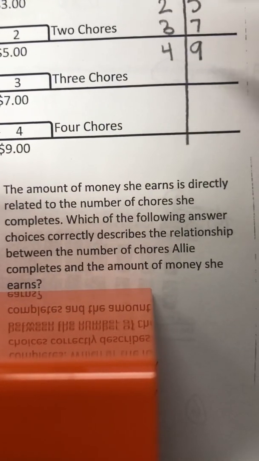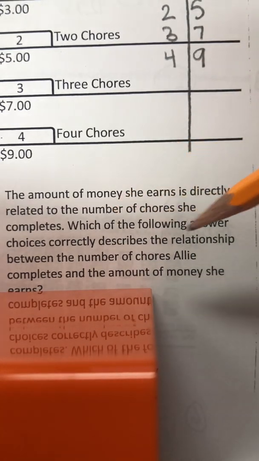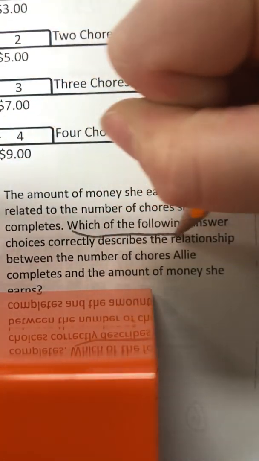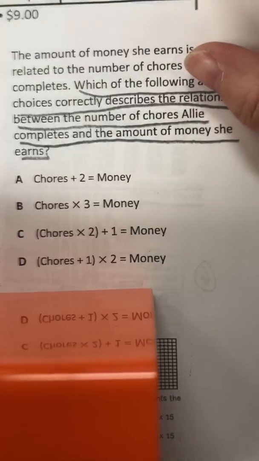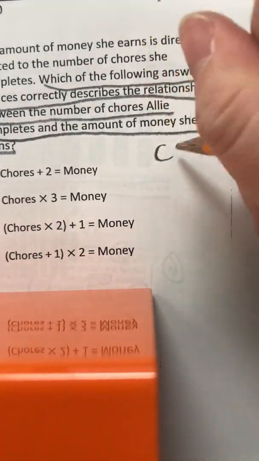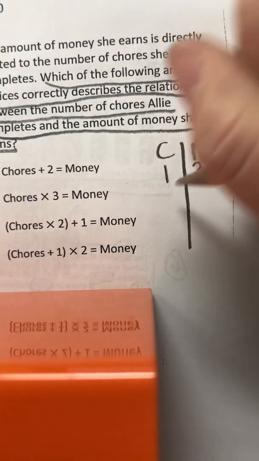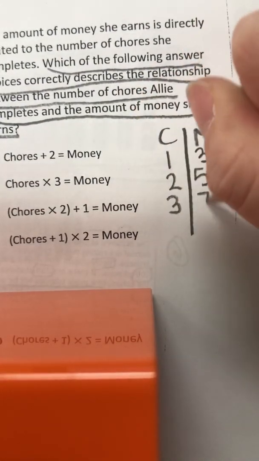The amount of money she earns is directly related to the number of chores she completes. Which of the following answer choices correctly describes the relationship? That's my question right there. Which of the following answer choices correctly describes the relationship between the number of chores Allie completes and the amount of money she earns? Okay, while I'm over here at these answer choices, I will rewrite my input-output chart right here. That's not something I require the students to do because they can see their whole page at one time, but you cannot see mine all at one time.